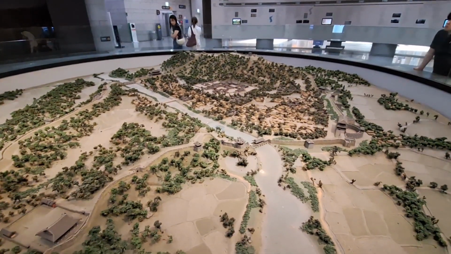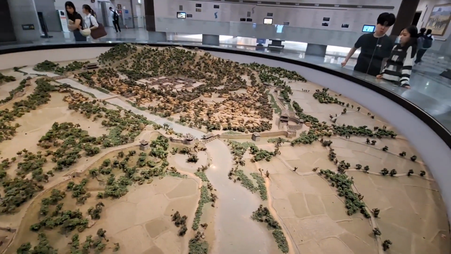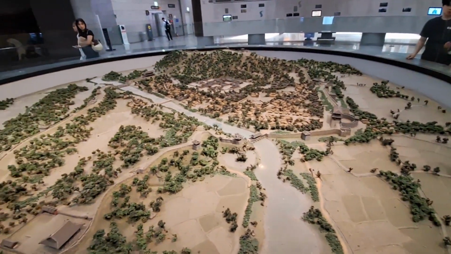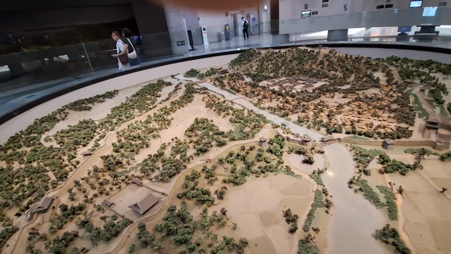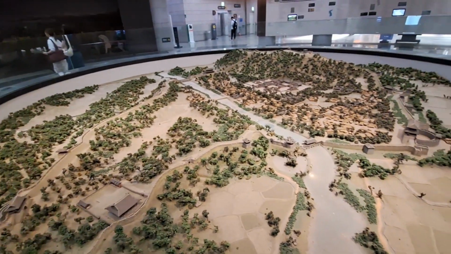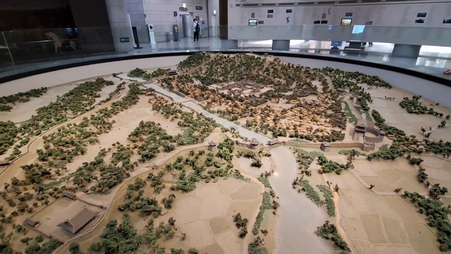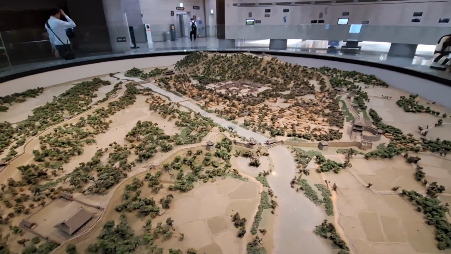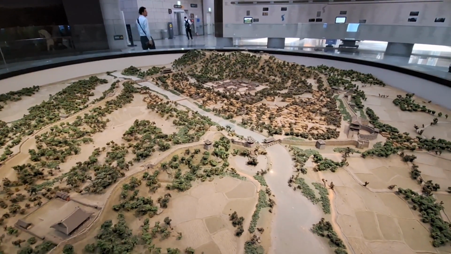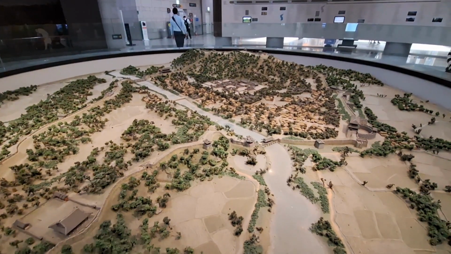Okay, this is something really amazing here. This is the scale model of Seoul back in the days of the Joseon dynasty, back in the 13th, 14th, 15th centuries.